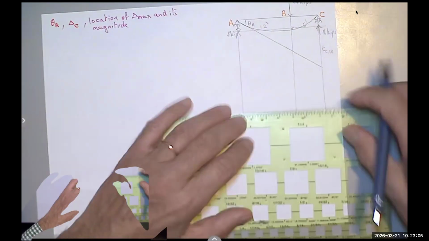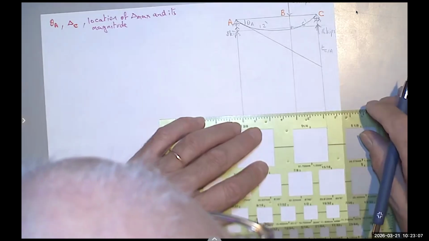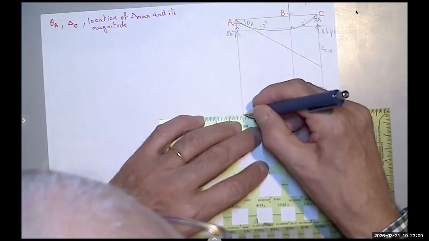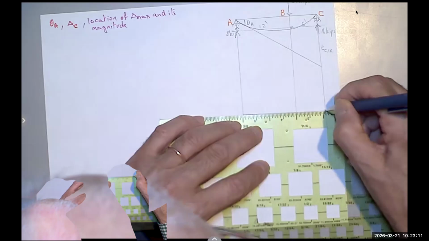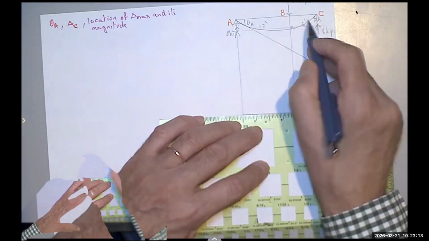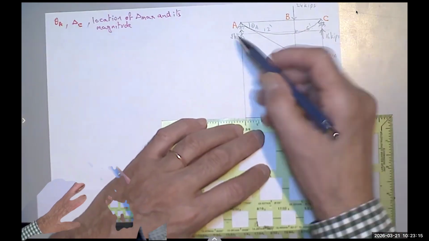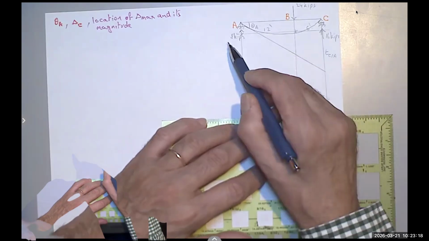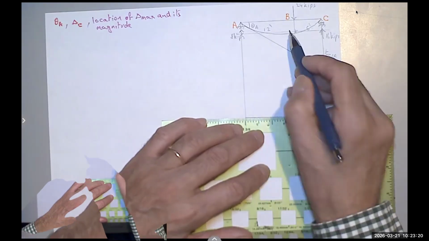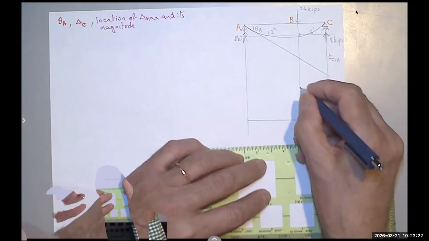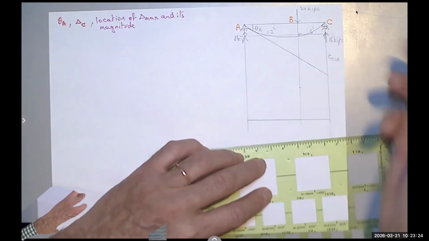Finally, we are going to draw the bending moment diagram. It's a positive moment. We know it's PAB over L, but you can simply say 8 kips times 12 is 96. And of course, 16 times 6 is 96.